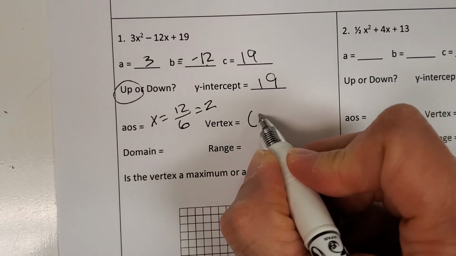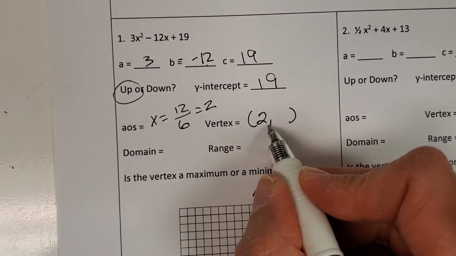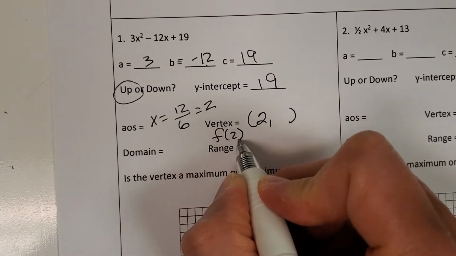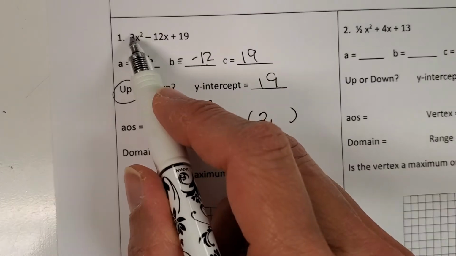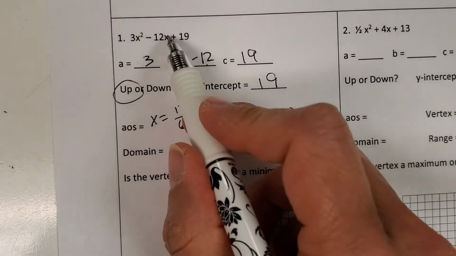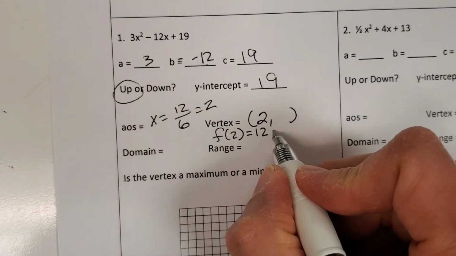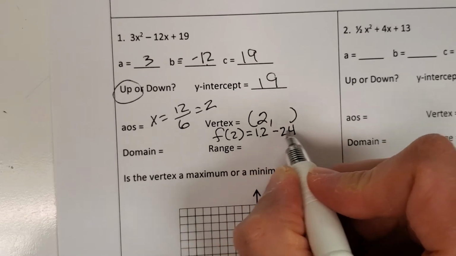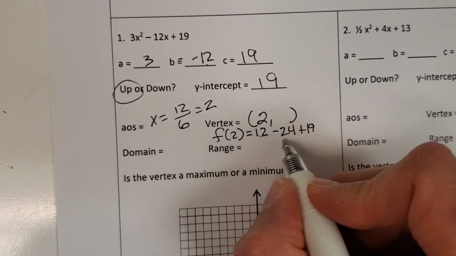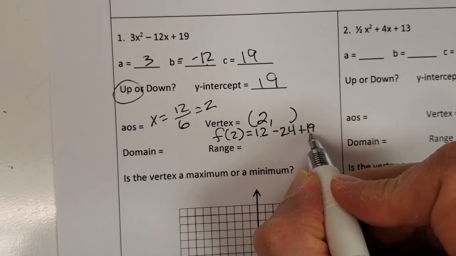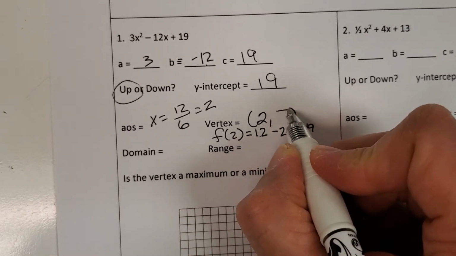That's 2. That tells us that our vertex x-coordinate is 2. So now we have to find f of 2. We do that by plugging that in. 2 times 2 is 4. 4 times 3 is 12. 2 times 12 is negative 24. So now I'm at negative 12, plus 19. So 19 minus 12 is 7.